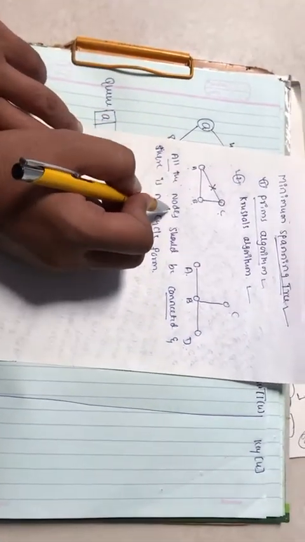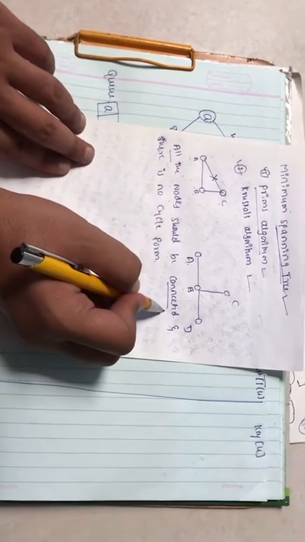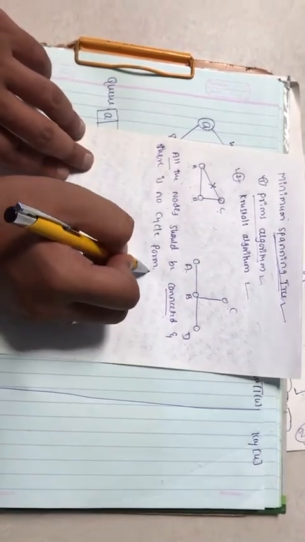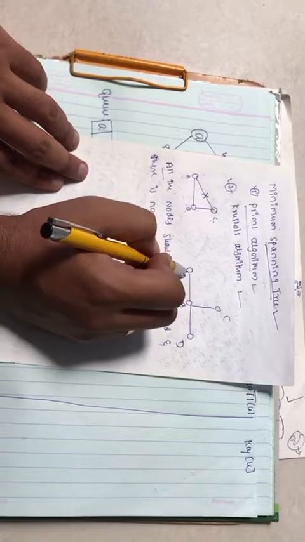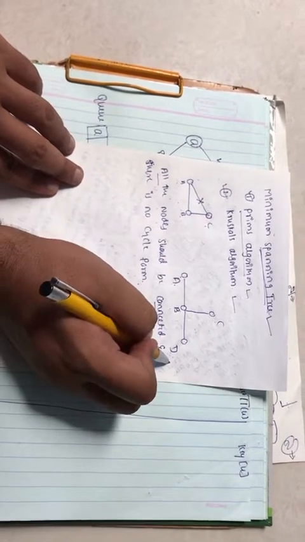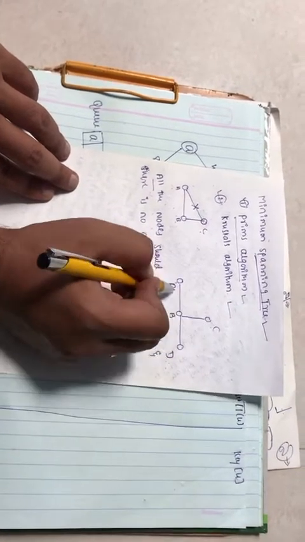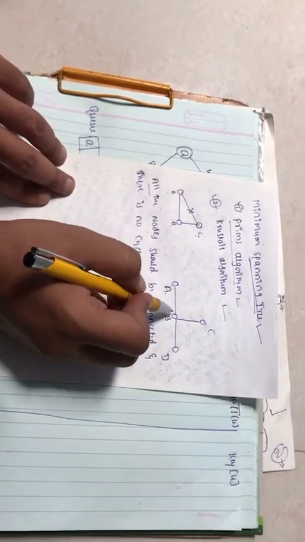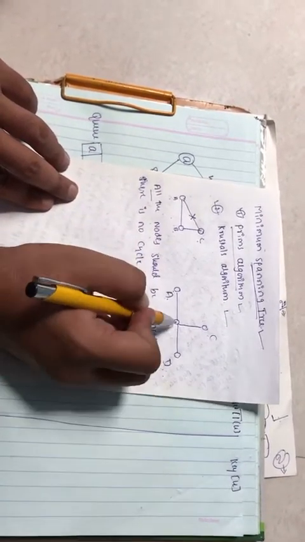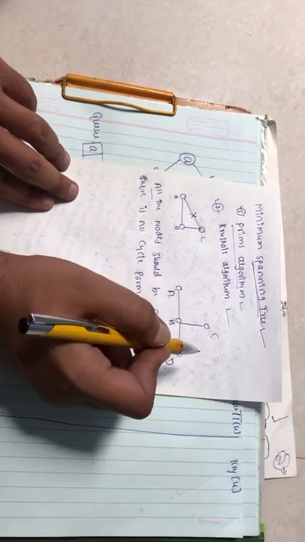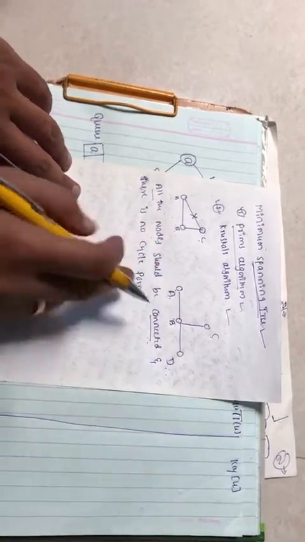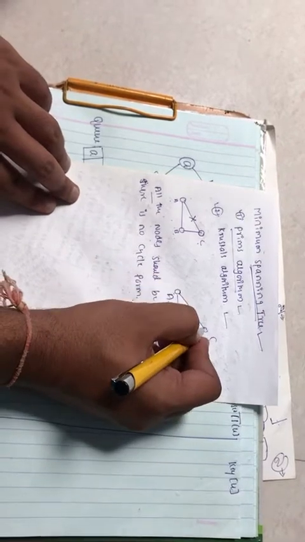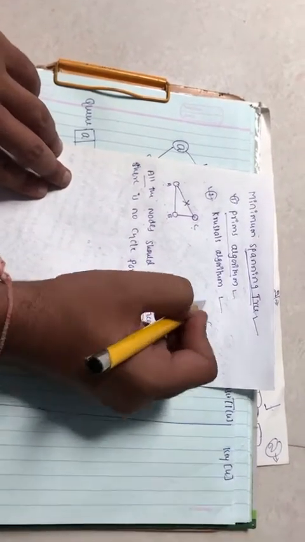A spanning tree is nothing but a tree. All the nodes should be connected and no cycle should be formed. Here is one graph consisting of four vertices, A, B, C and D. All the nodes should be connected. A to B is connected, B to C, D is there, B to C is connected, but there should not be any cycle. If you add A to C, that forms a cycle, so it does not become a spanning tree.